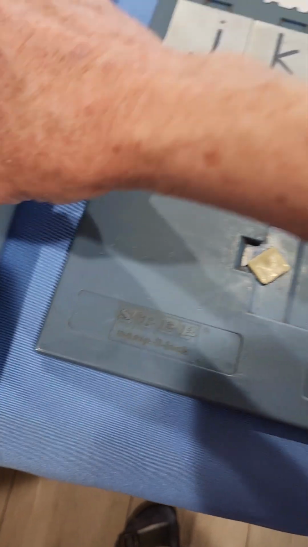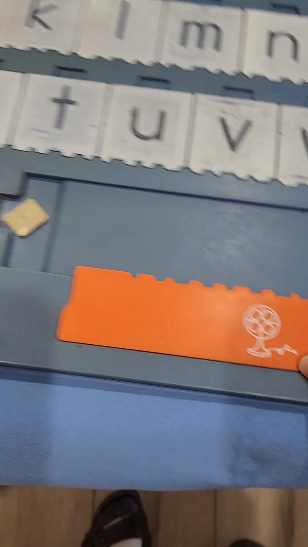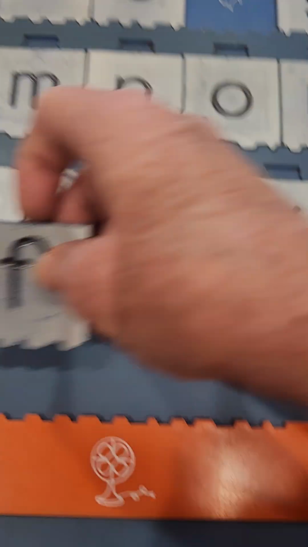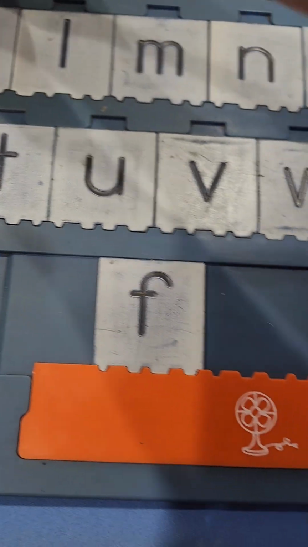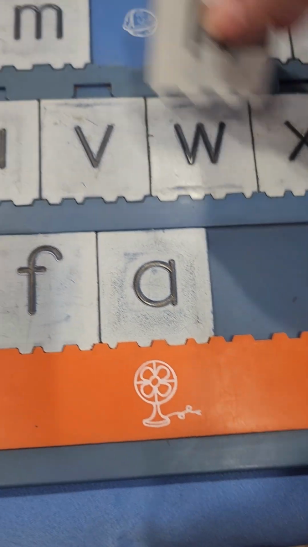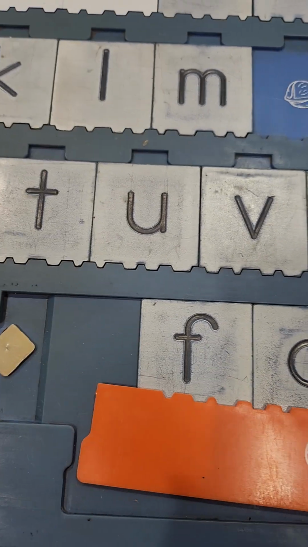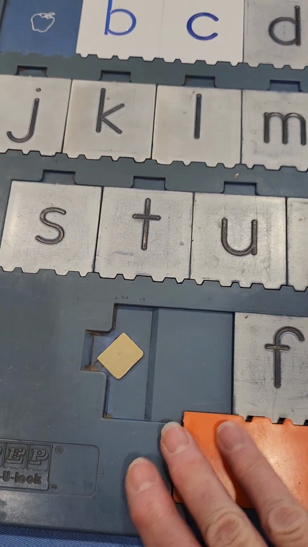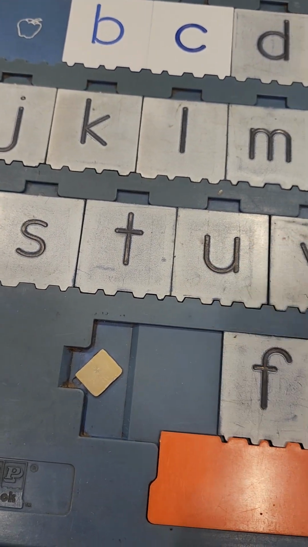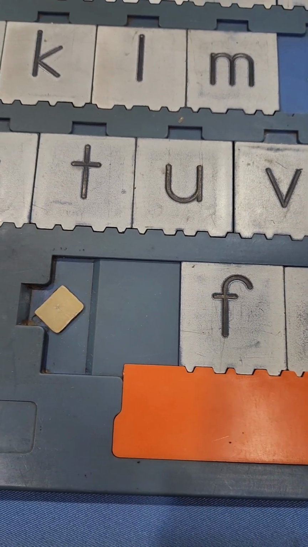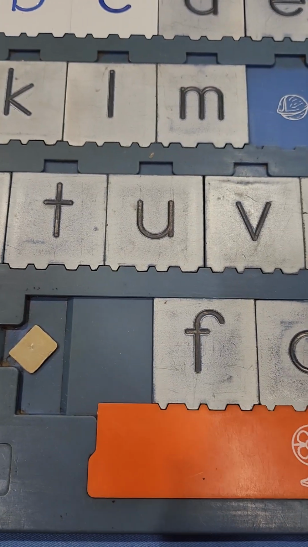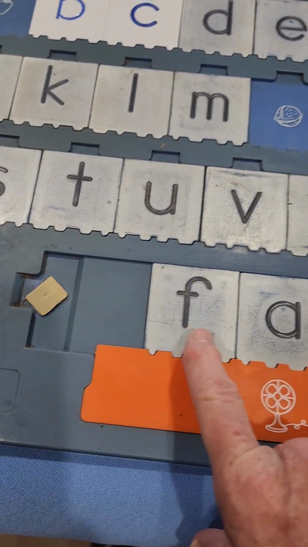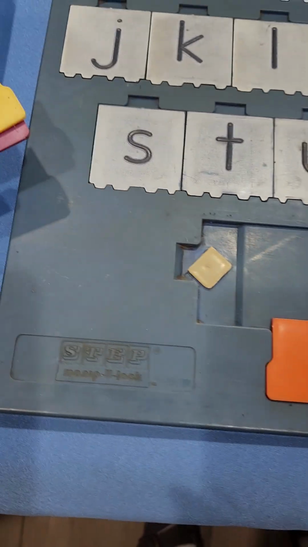And then they get to the orange where they're actually building words. So here we're building basic CVC words. So you've got fan. And then you can have the kids build this. You can have them build the word, and then you can help them sound it out. My board is warped over many, many years, so I have a hard time fitting it in there. Okay, so once they build the word, have them sound and blend it. Fan.